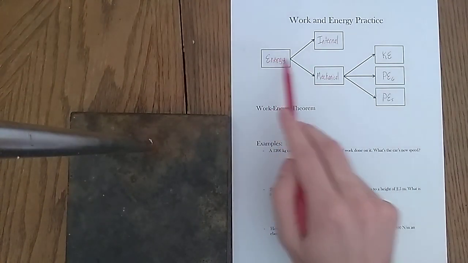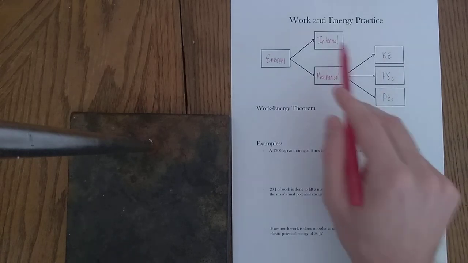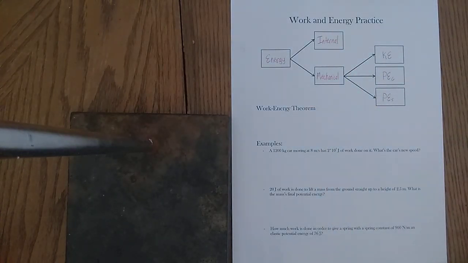And how do you get energy to convert between one type or the other? Well, that means work has to be done. So right now we're going to talk about what we like to call the work energy theorem.